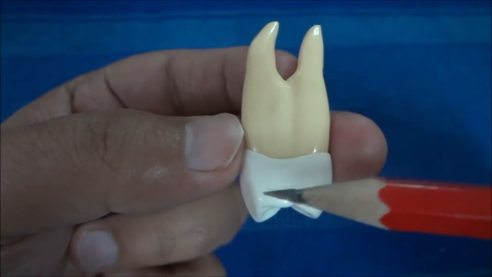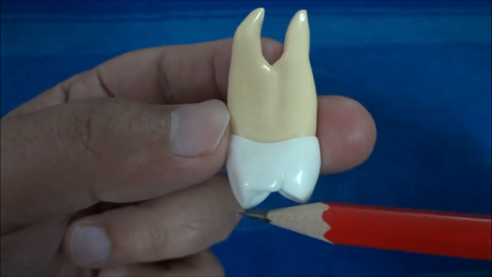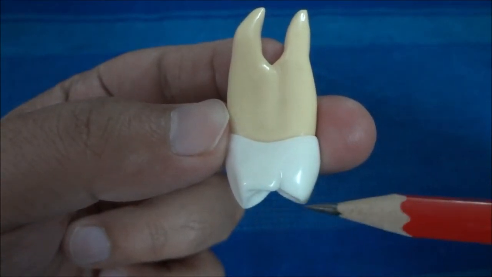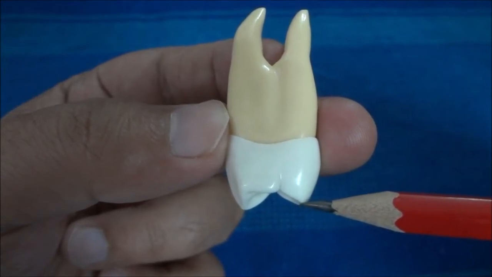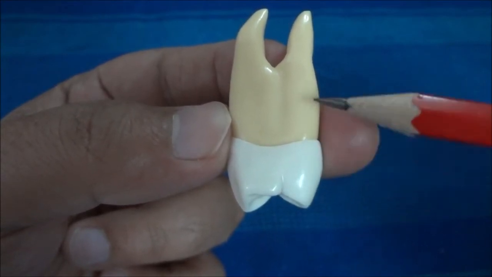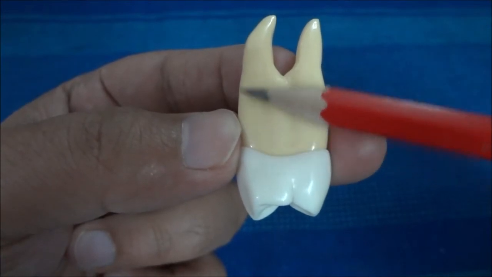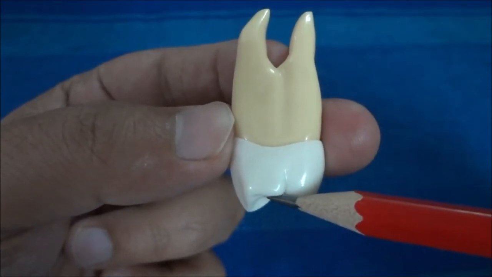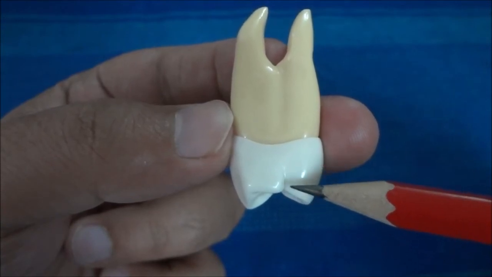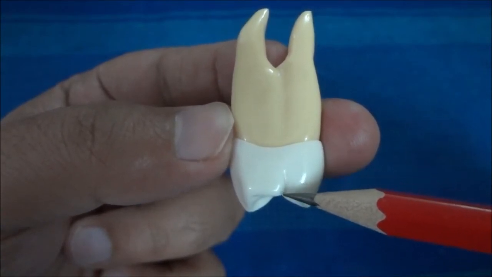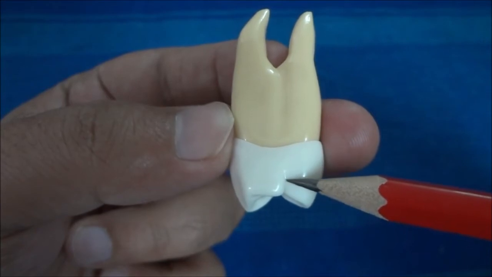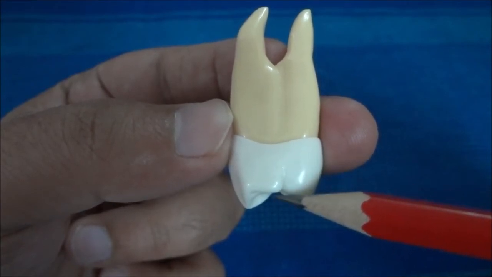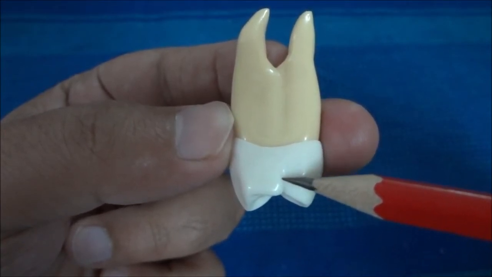So this is the mesial aspect. You can see two cusps. This is the buccal cusp and this is the palatal cusp. Both of these cusps are well within the confines of the root. This ridge is the mesial marginal ridge. You can see a developmental groove that basically extends from the occlusal surface to the marginal ridge.